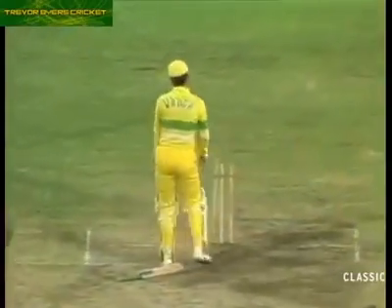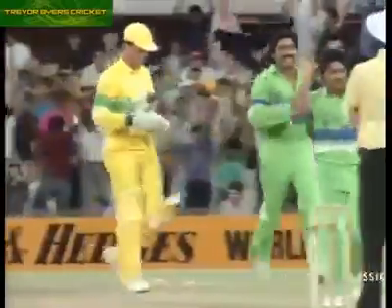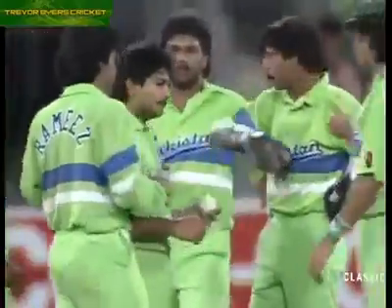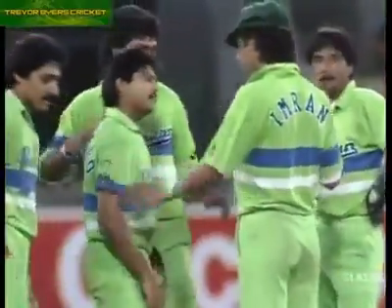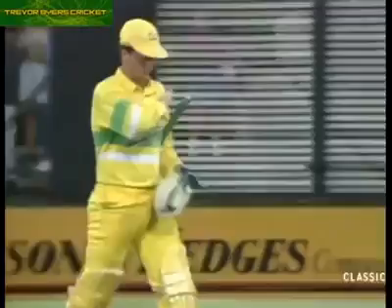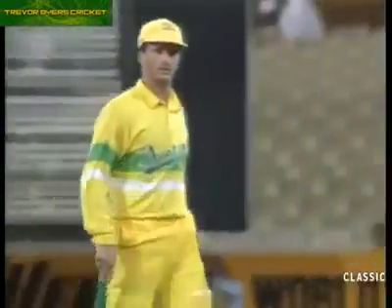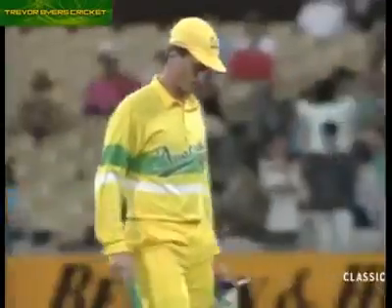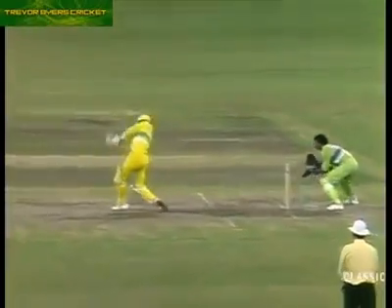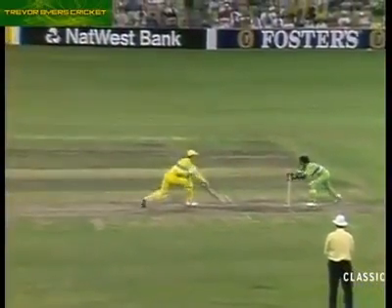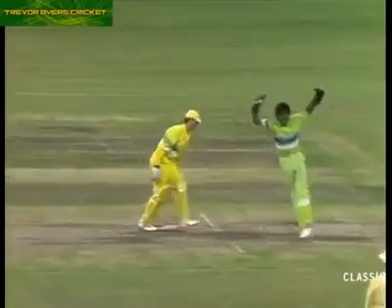A chance there for Salim Yusuf. He's been given out. Good piece of work there by Salim Yusuf, because he had to go a long way to get that one. The ball really spun. Steve Waugh never at home against the spinners, and Mushtaq has struck. Beautifully bowled, really was. Brought him down out of the crease, ball spins, and Stephen Waugh, he's a long way from home, was never going to make it.